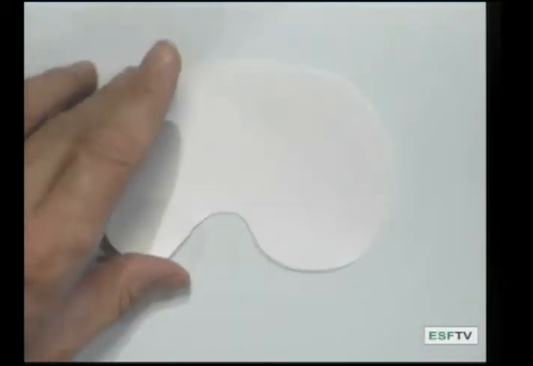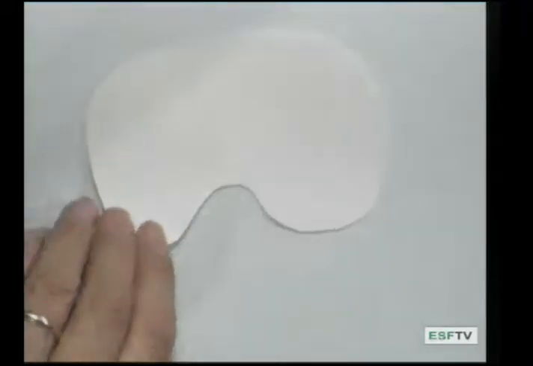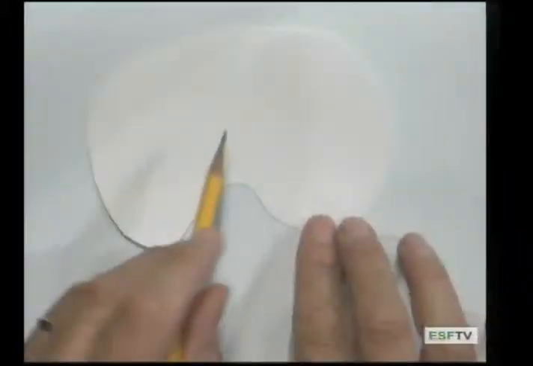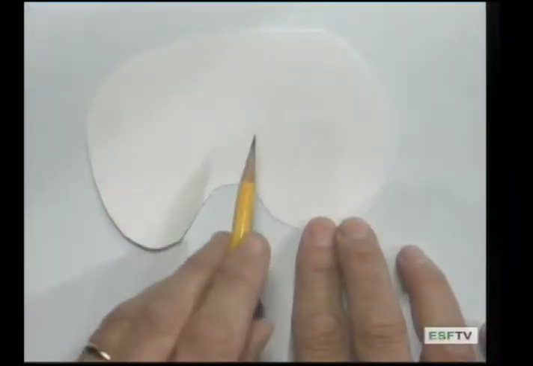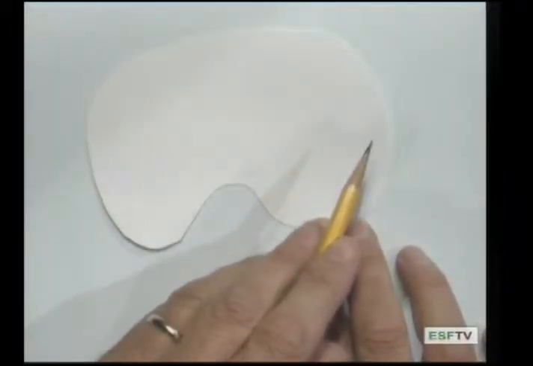The mass is proportional to the surface area of this times the thickness of the piece of index card. All right, now the determination of center of gravity means trying to find the point at which the mass on one side of the point is equal to the mass on the other side of the point. And there's a very simple way of doing that.